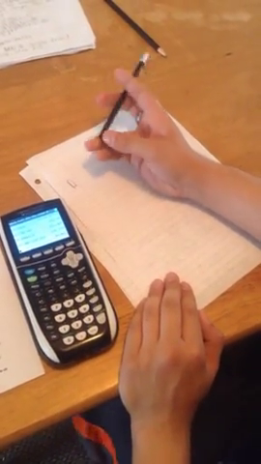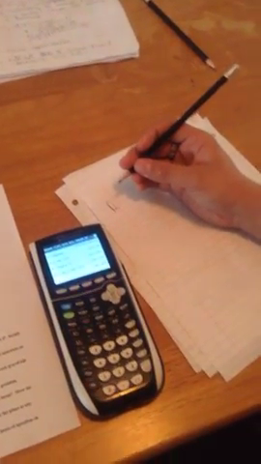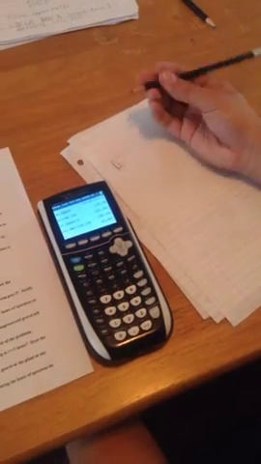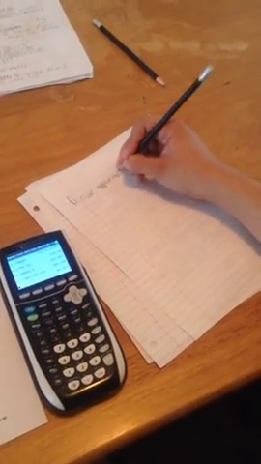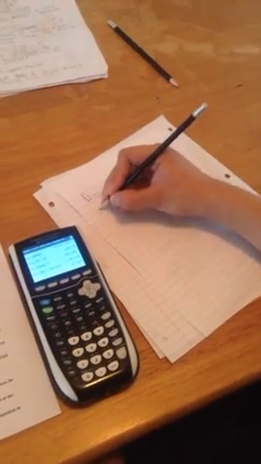For D, it's asking, given that G''(5) = 7.430, does your tangent line approximation in part C over- or underestimate G(5.5)? We just need to look back at our answer and decide. It's an over approximation. Okay, and that's all there is to it for D.